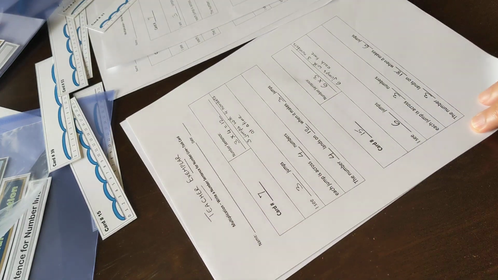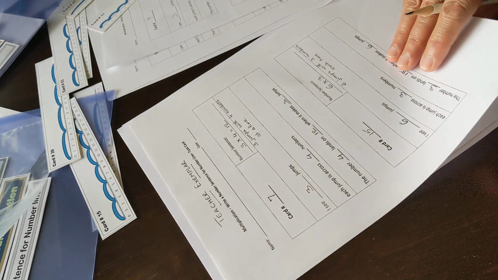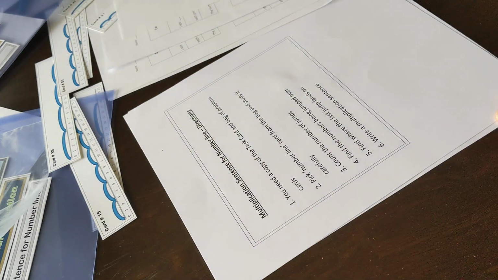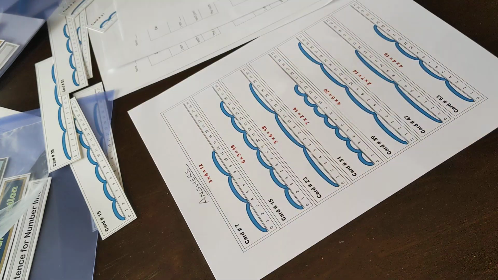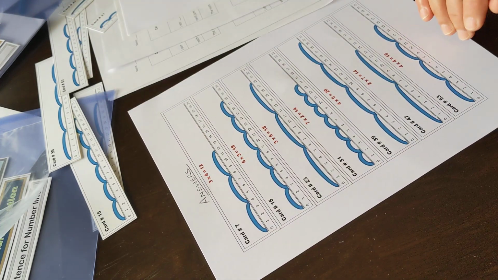Here is the teacher exemplar that sets expectations, directions, helps students work independently on this activity, and then answers provide immediate feedback.